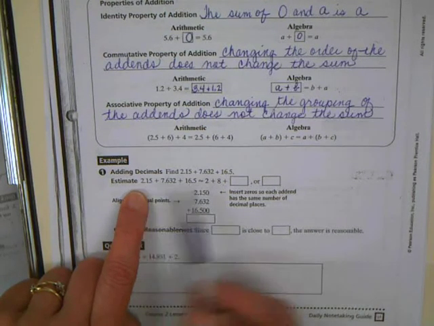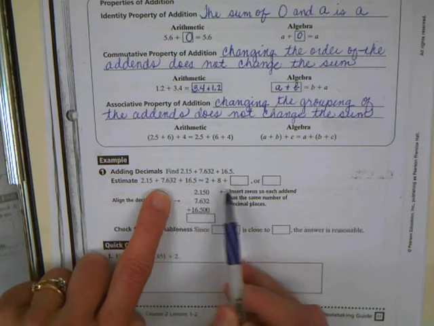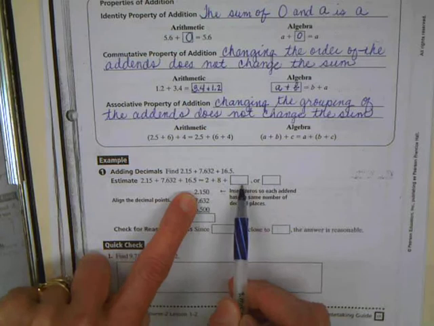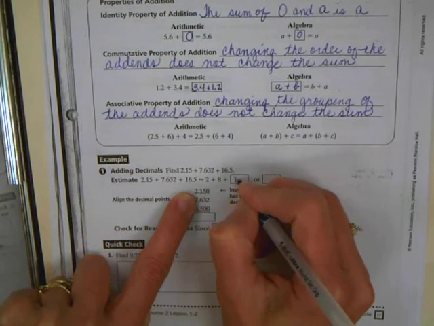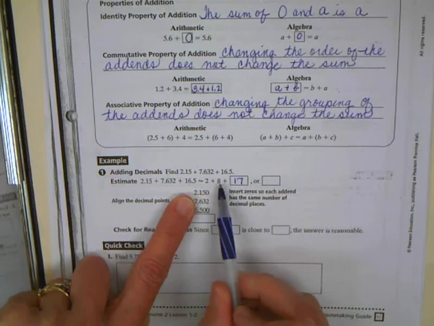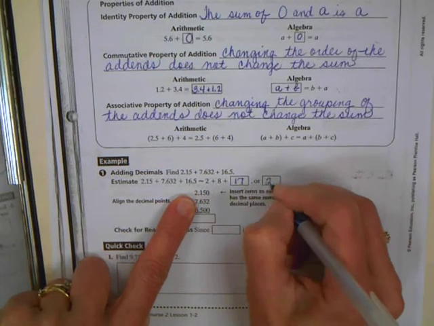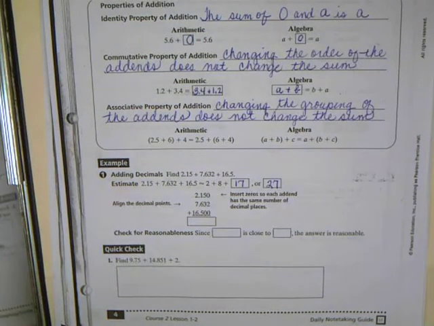So this 2.15 gives us the 2. The next number, 7.632, gives us 8. 16.5 gives us 17. Or, when I add them together, 2 plus 8 is 10, plus 17 is 27. Okay, so my estimate is 27.